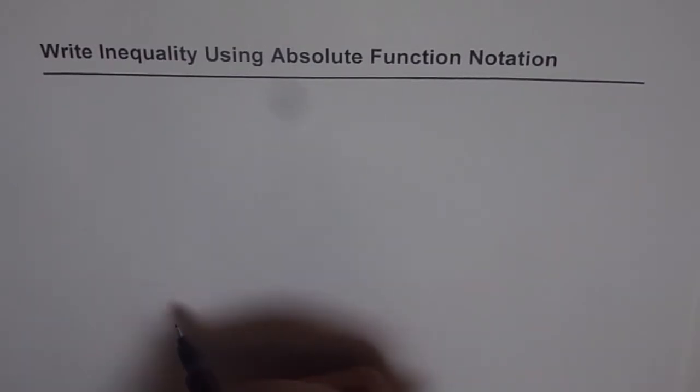Write inequality using absolute function notation. We have observed that whenever we are working with inequalities, the answer could be represented on a number line. Now, when you represent the answer on a number line, it could also be written as an absolute function. So that is the process which we are going to learn in this video. So let's start from some solutions of inequalities on a number line.